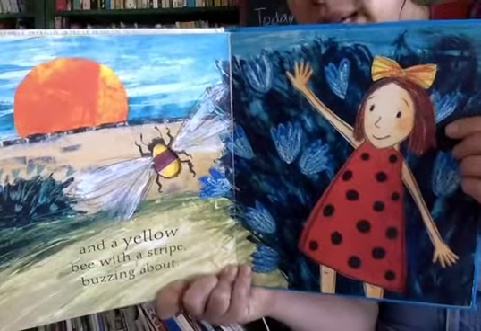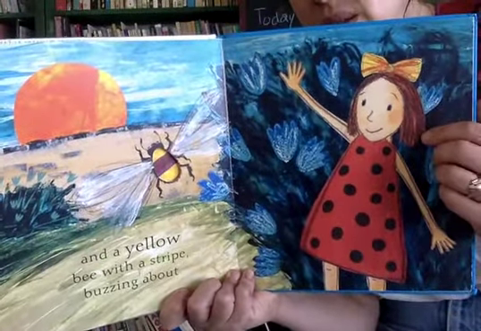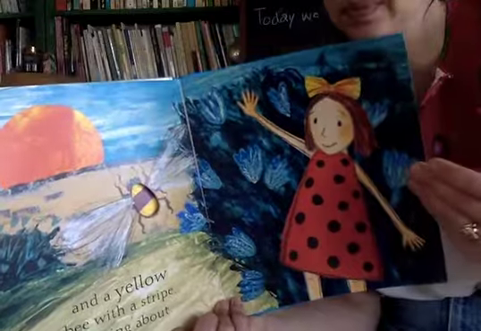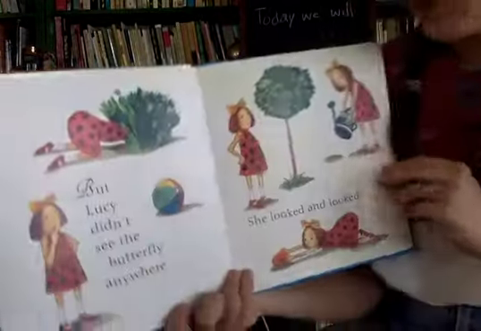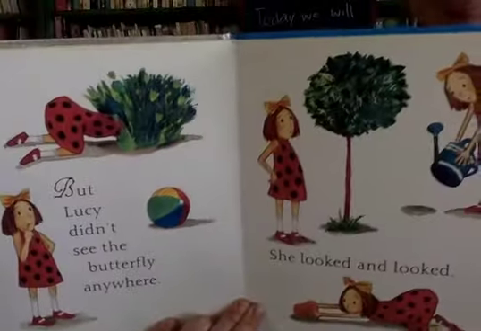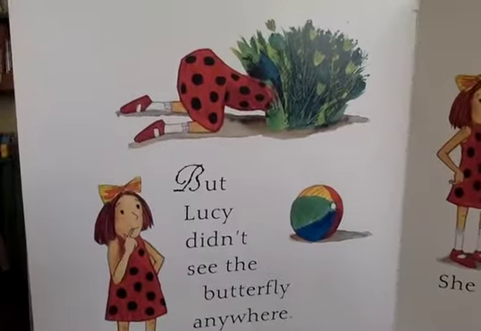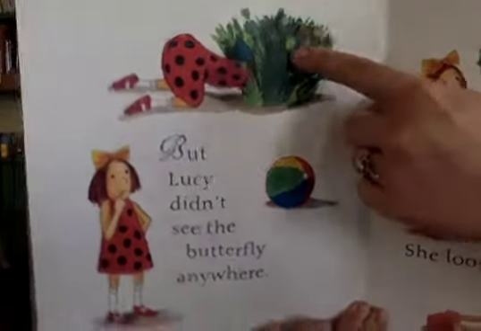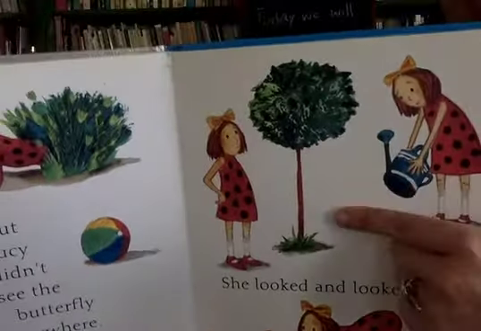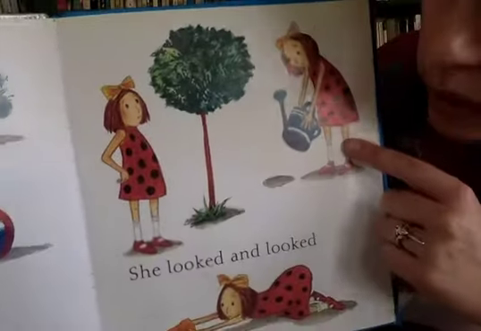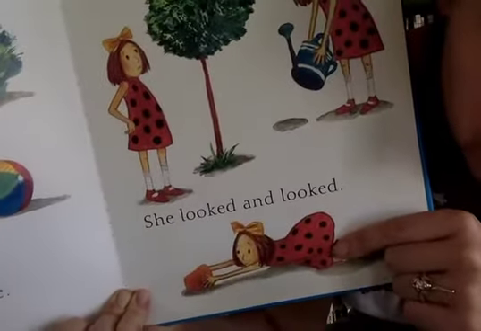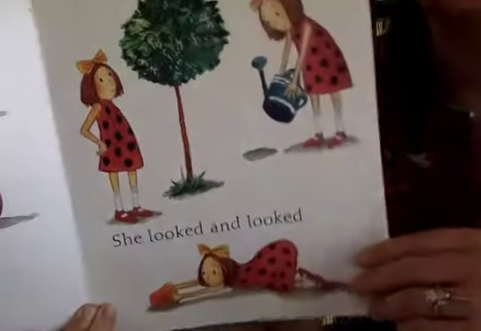Oh, can you tell what the sun is doing? Looks like it's going down. But Lucy didn't see the butterfly anywhere. Not in the bush, not in the tree, not in the watering can, not in the flower pot. She looked and looked and looked.